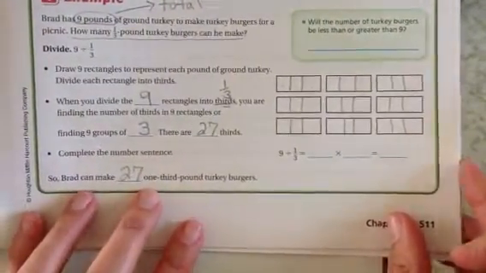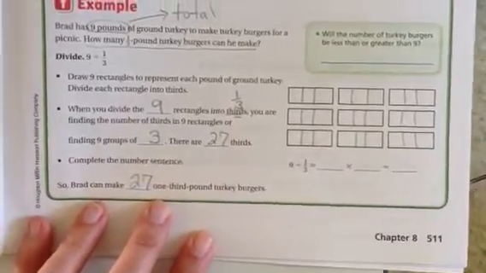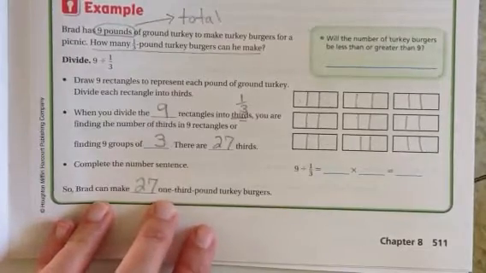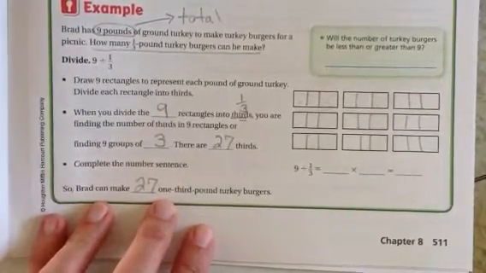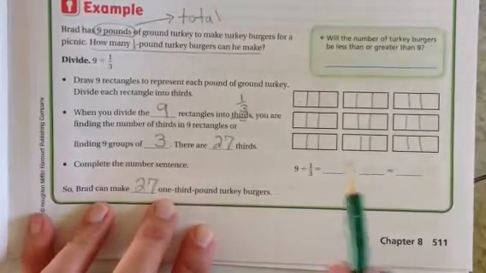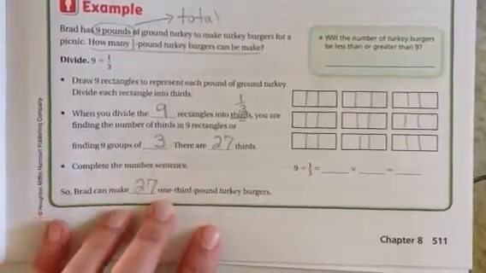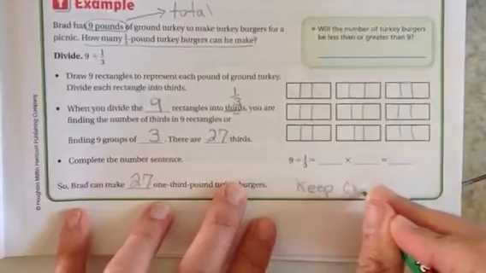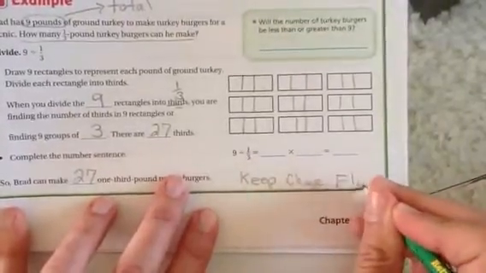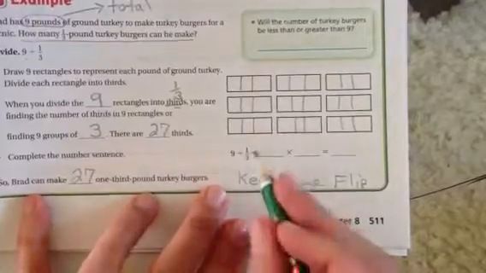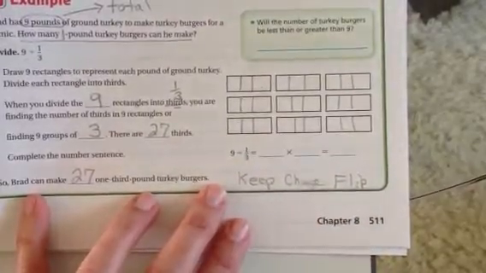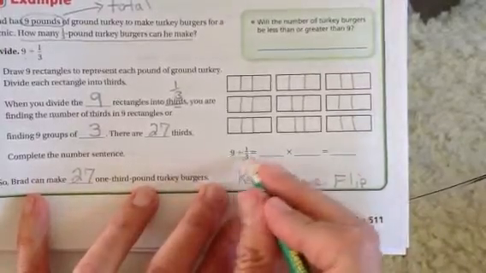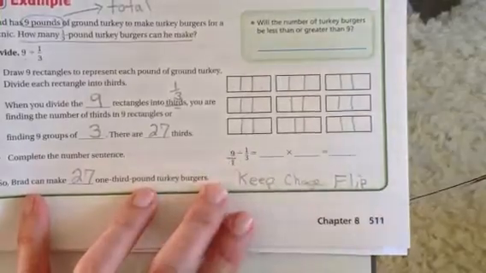Now, that's what the model's showing us. When we're dividing fractions, what we're going to do is write a multiplication sentence based on our division sentence. So you're going to hear me say keep, change, and flip. So here's our expression, 9 divided by 1/3. Just like with division, when we multiply a whole number times a fraction, we need to put it over 1.